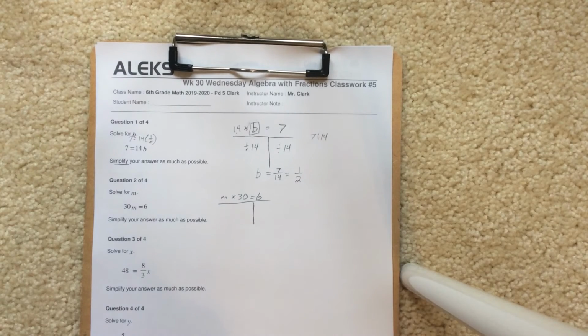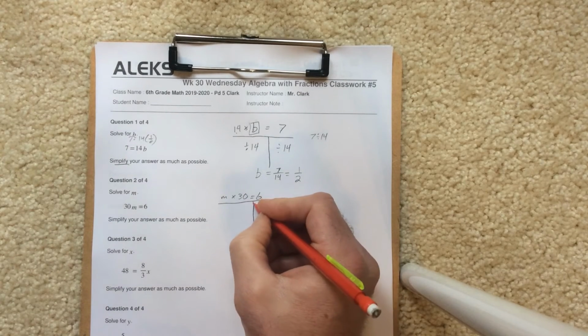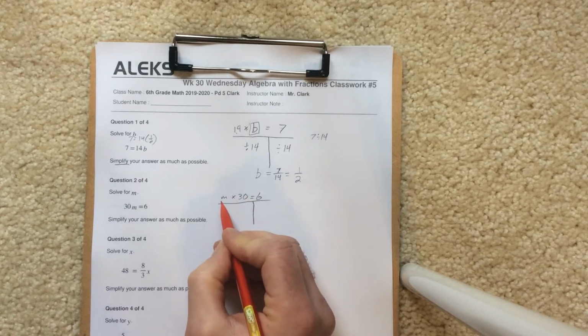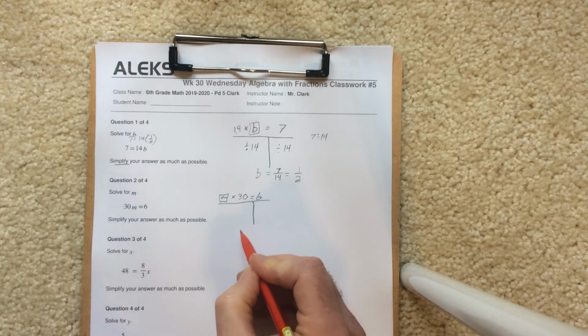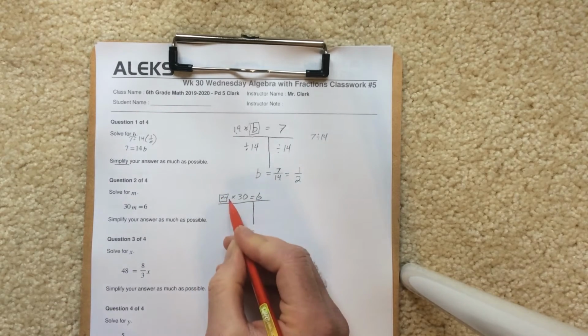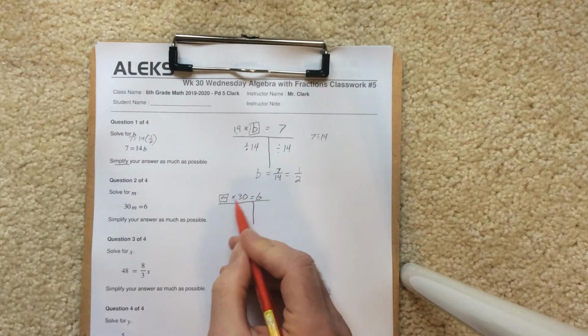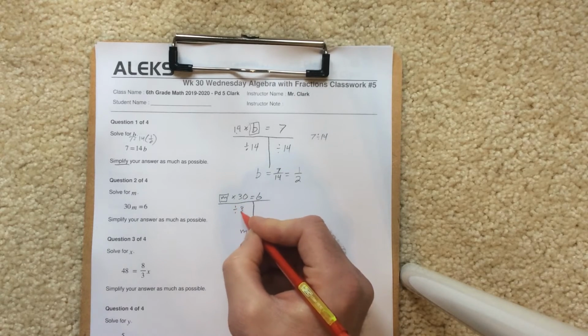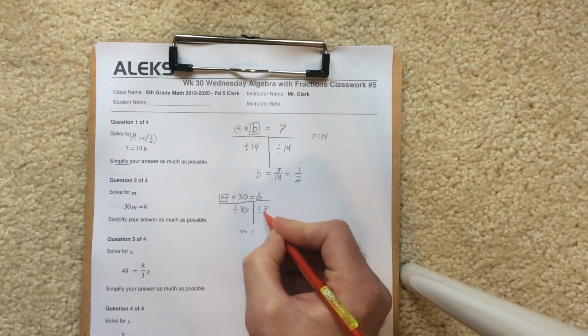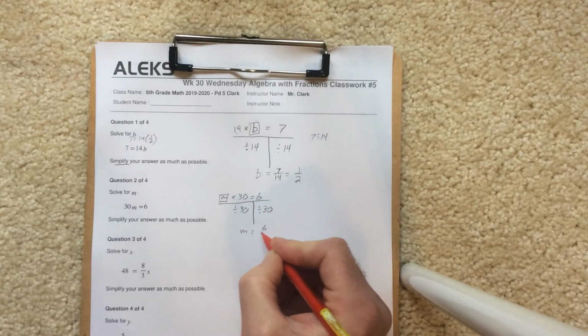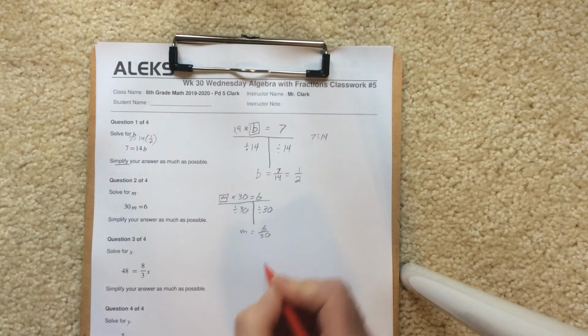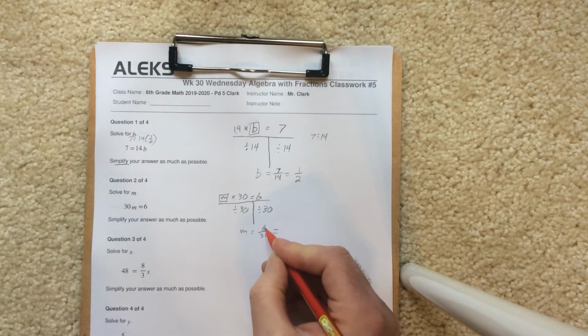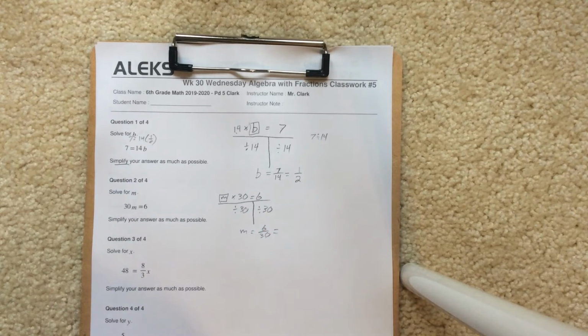It's a good idea for you to be writing these problems down too and practicing them. Practice makes permanent. So we want to isolate our m. We want to get it all by itself over on this side. So I'm going to get rid of times 30, multiplying by 30, so we're going to divide both sides by 30. So over here we have 6 divided by 30, 6/30. Now, I can use whatever common factor to simplify.